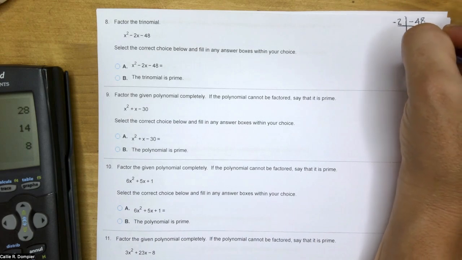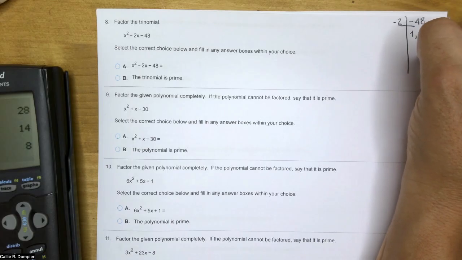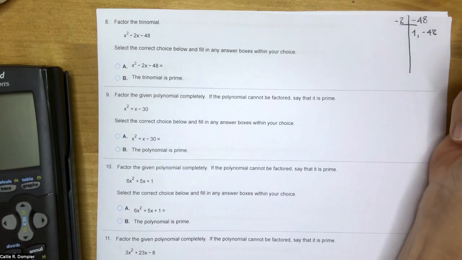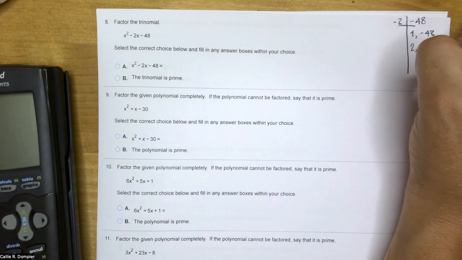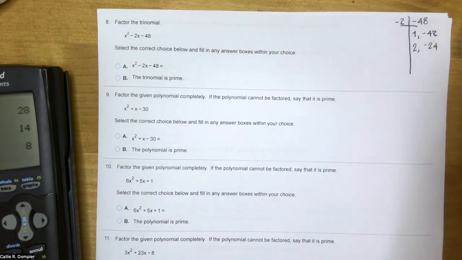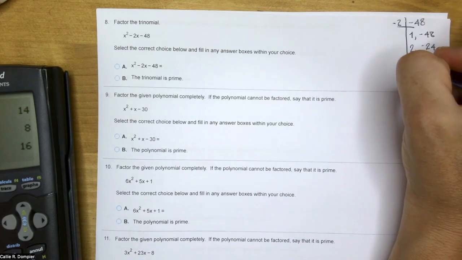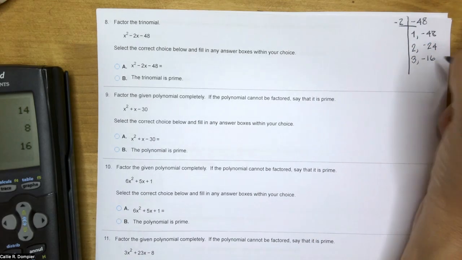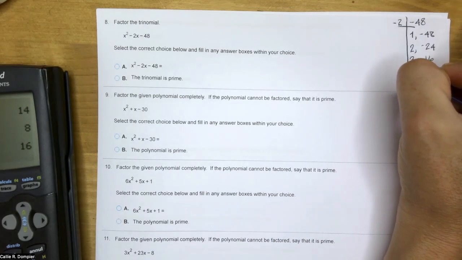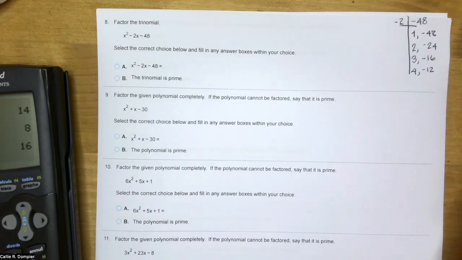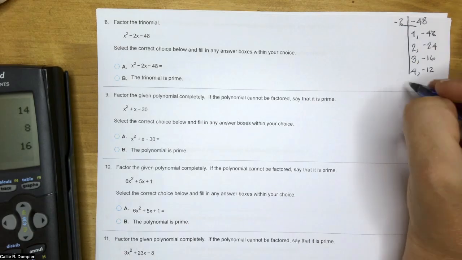So I'm going to make it a positive 1, negative 48, for example. But that has a huge gap between them, so they're not going to add up to negative 2. We've got 2 and 24, right? When you divide 48 by 3, you get 16. So you get a positive 3 and negative 16, but that's not going to do it. 48 divided by 4 is 12, so negative 12 and positive 4.